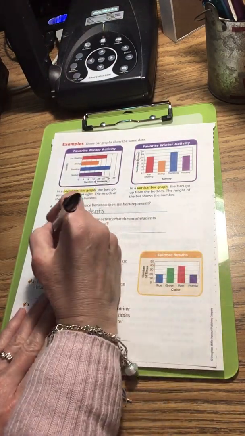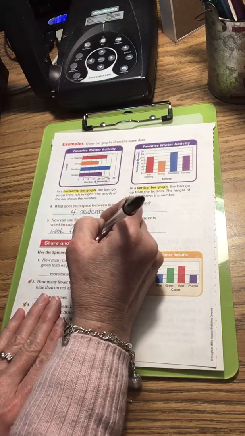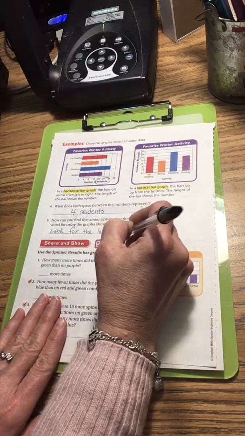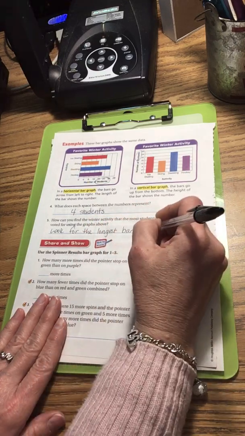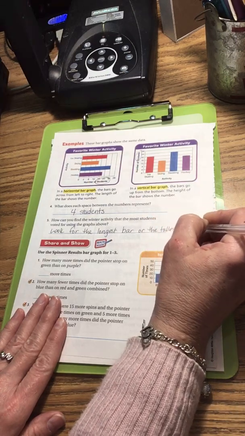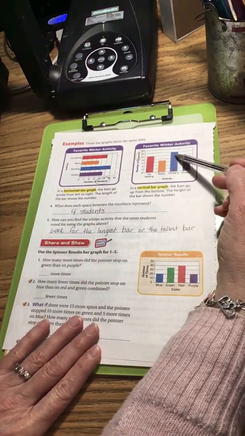So I would look for the longest bar or the tallest bar, depending on which one you're looking at. The longest would be this way, the tallest would be this way.